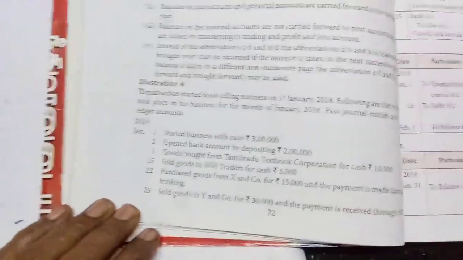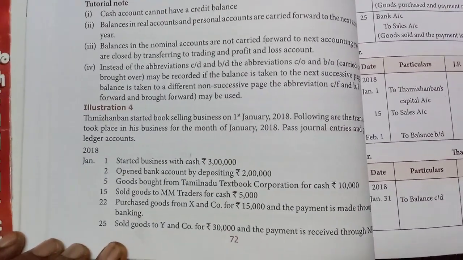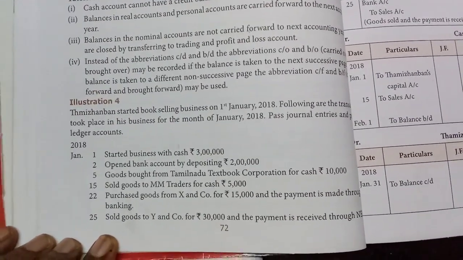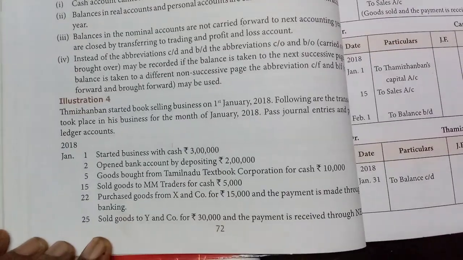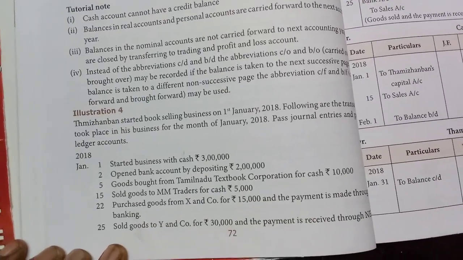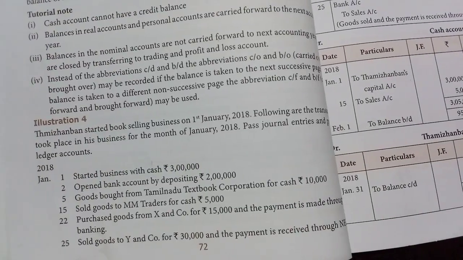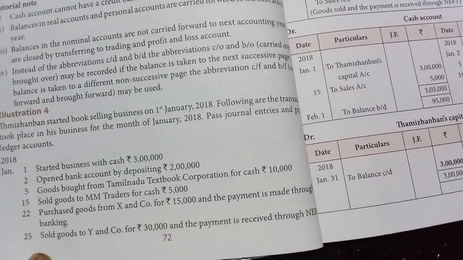Students, shall we see that illustration? See, the same thing what we have done previously. Tamilanban started the book selling business, 1st January 2018. Following are the transactions that took place in his business for the month of January 2018. Pass journal entries and post in the ledger account. Started business with cash, opened bank account. Then goods bought from Tamil Nadu Textbook Corporation for cash. Then sold goods to MM Traders for cash. Then purchased goods from X & Co for 15,000 and payment is made through banking. Then sold goods to Y & Co and the payment is received through NEFT.